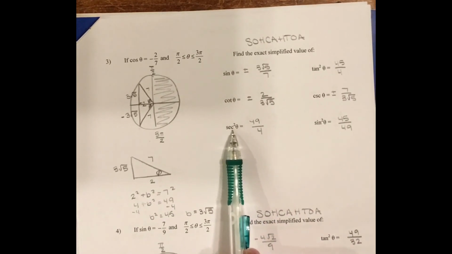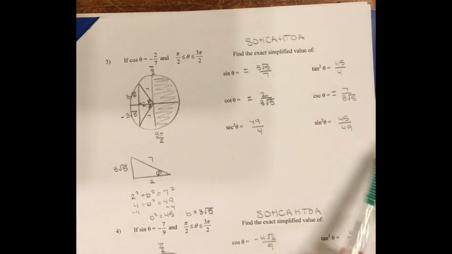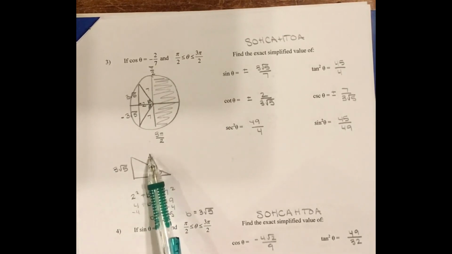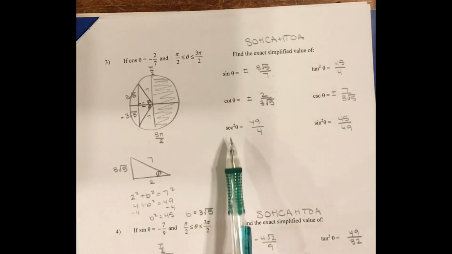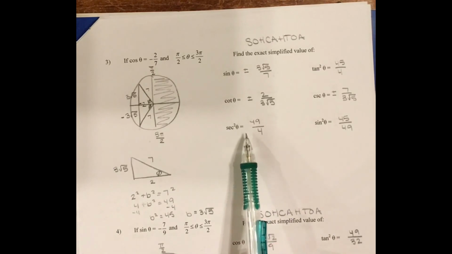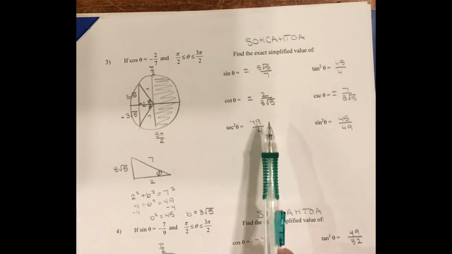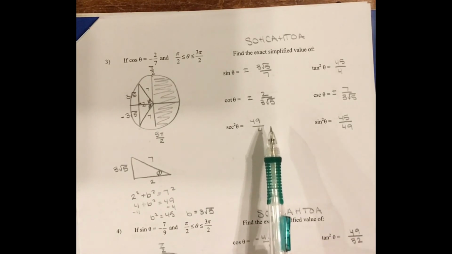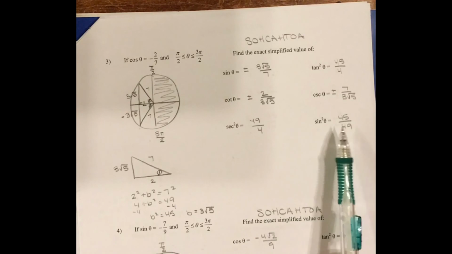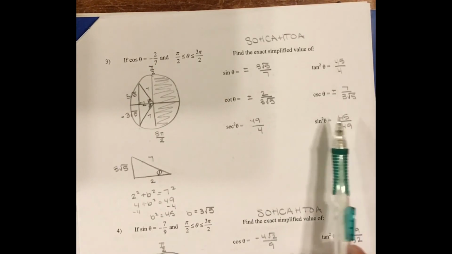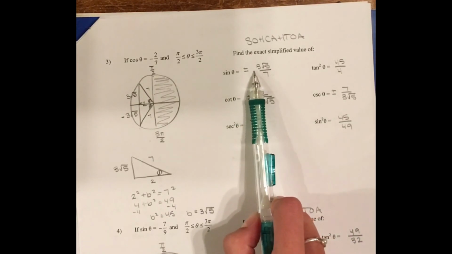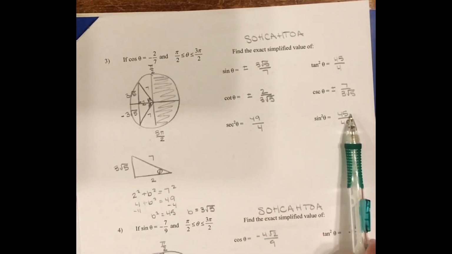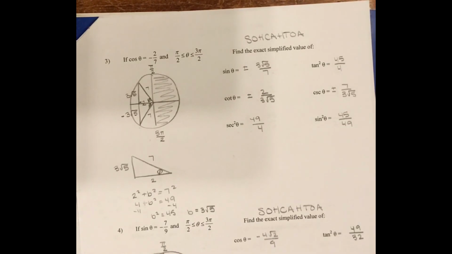Then secant squared is the opposite of cosine squared. So the cosine was 2 over 7. But you flip it since it's the secant, which would be 7 over 2, and then you square both the top and bottom to get 49 over 4. Lastly, you have your sine squared, which you figured out your sine up here, so you just square the top and the bottom to give you 45 over 49.